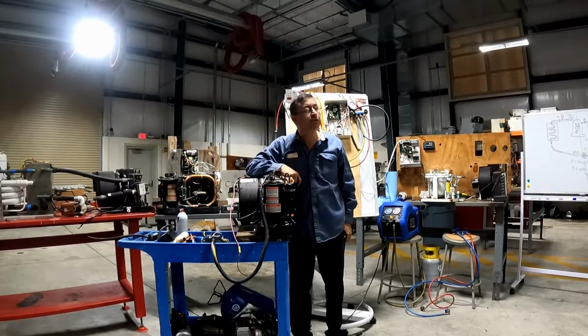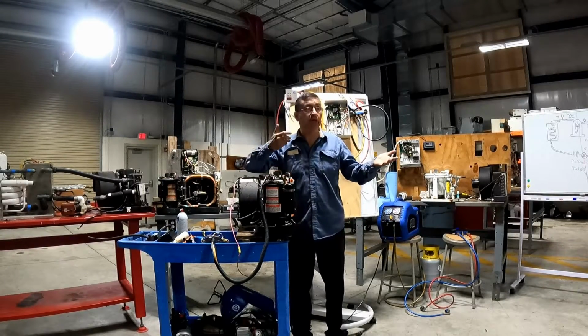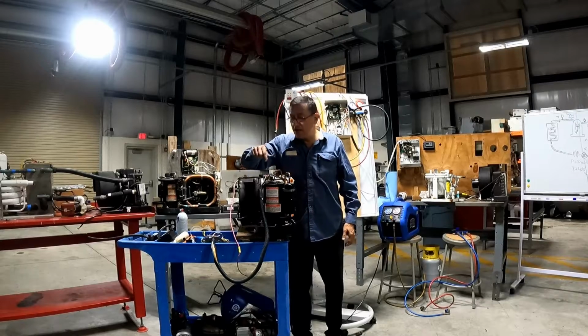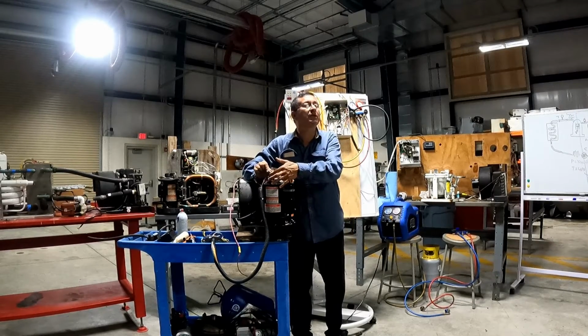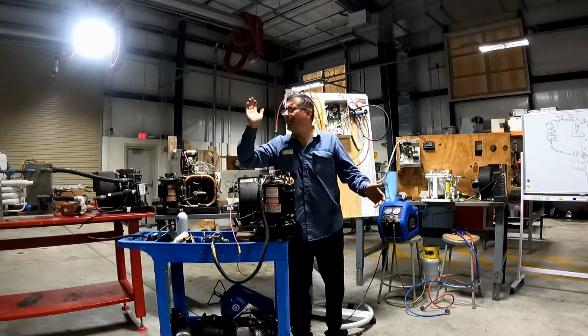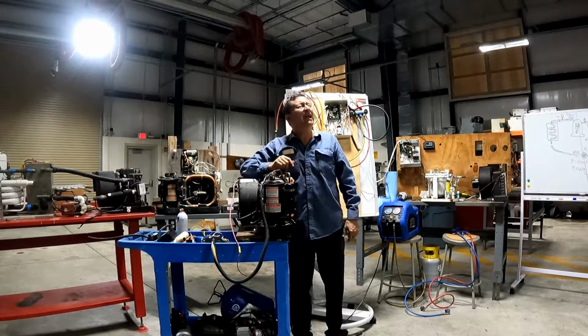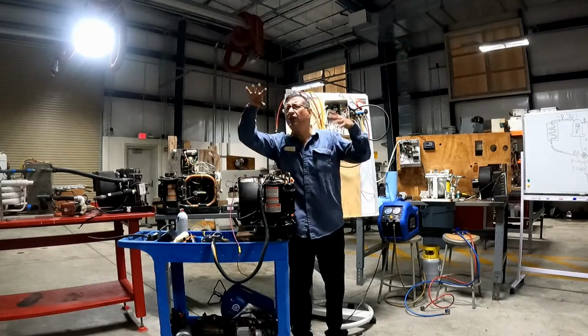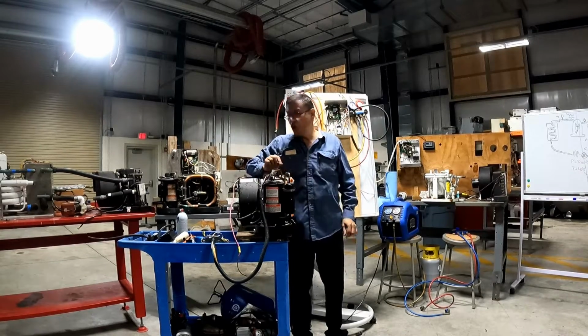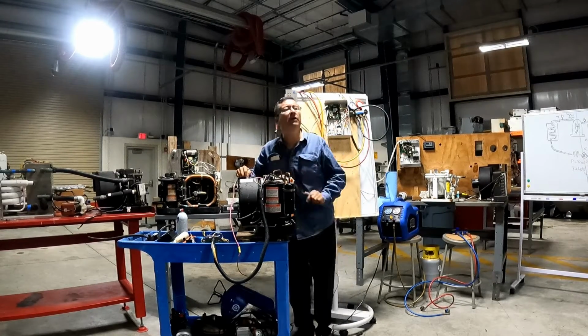Can you replace that thermal switch? Yes, it's $10 or $15. Where do you buy that thermal switch? On the internet. Can I use the thermal switch of another air conditioning unit, or should it be exactly that serial number?